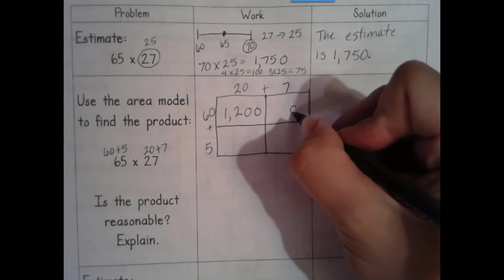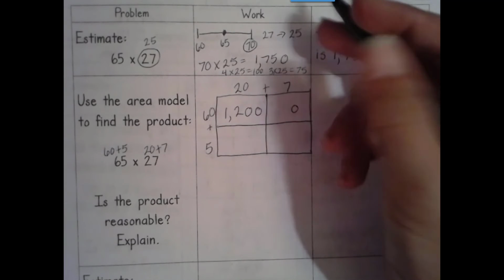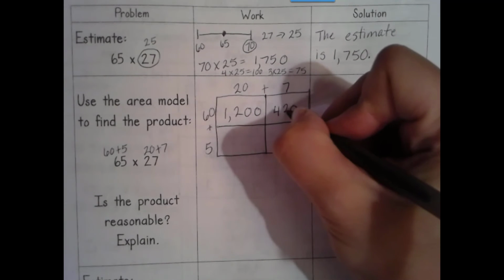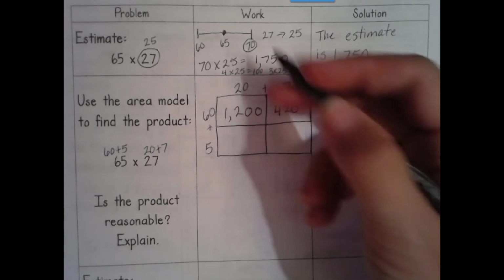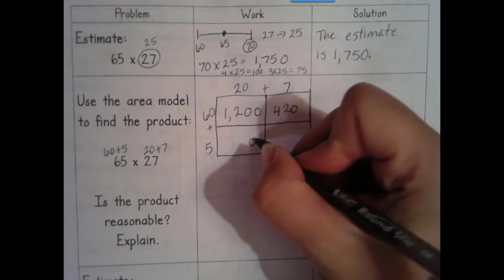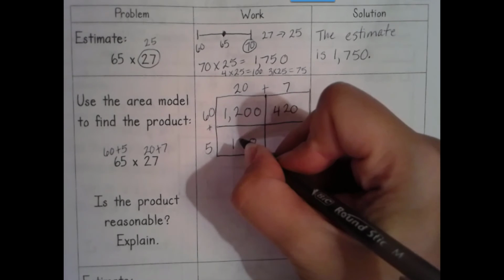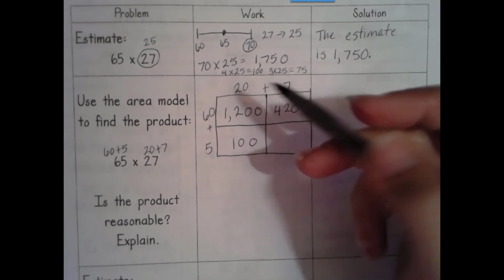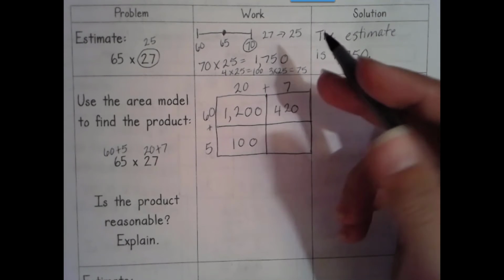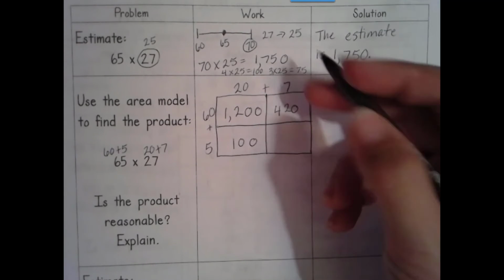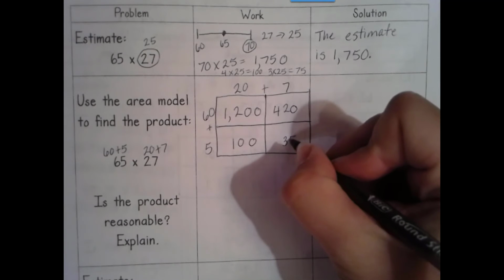Placeholder moves it over a place. 6 times 7 is 42. Inside, 5 times 20, the placeholder moves it over a place. 5 times 2 is 10. So remember, 20 nickels makes 100 cents. And then last, 5 times 7 is 35.